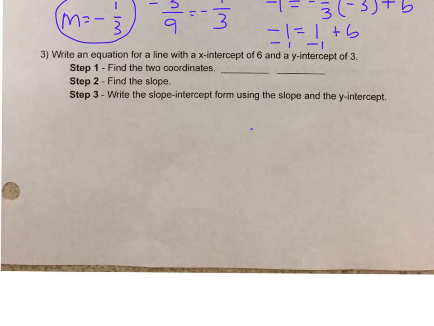Problem 3 says to write an equation for a line with an x-intercept of 6 and a y-intercept of 3. If I have an x-intercept of 6, it means there is a dot on my x-axis right there. That dot is located at (6, 0).